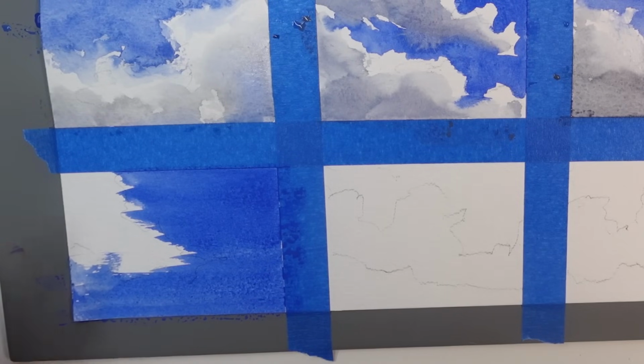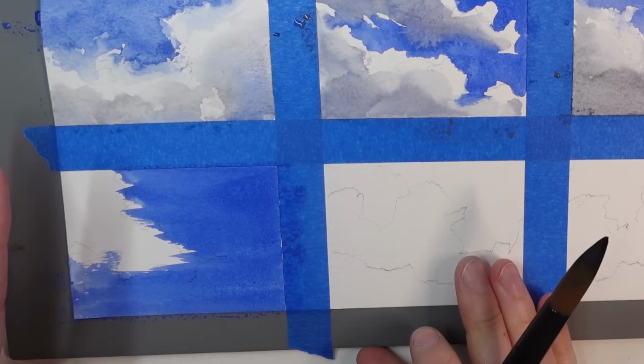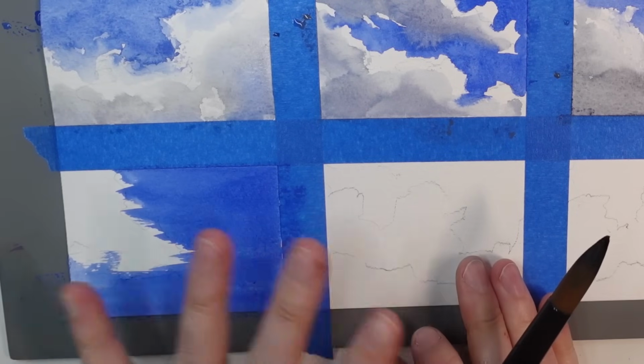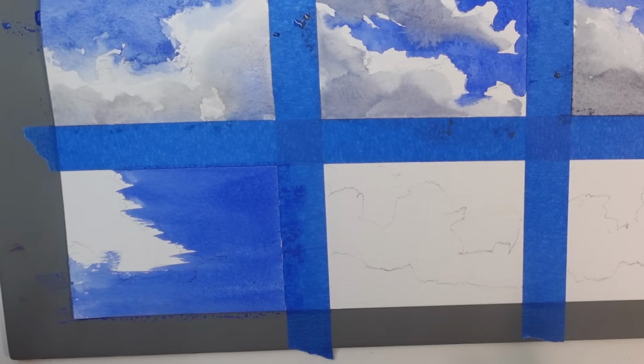I'm painting around it a little bit because it does help to reduce the amount of mixing that's going to happen once I start adding my cloud color. If you're painting with solid gouache, I should say, you have to get your background completely correct before you move on to the next layer, because you can't really go back and fix it.